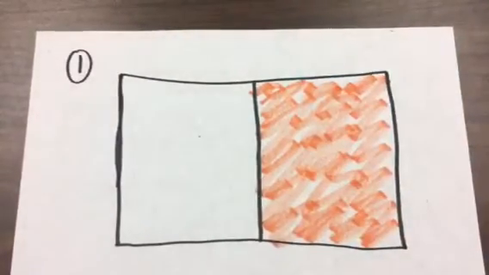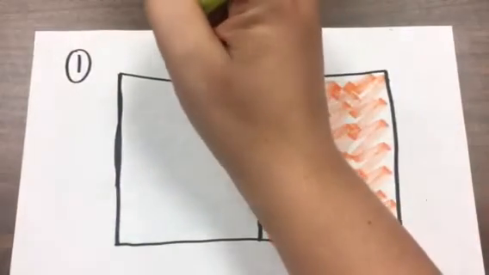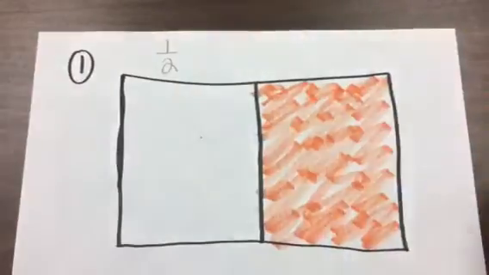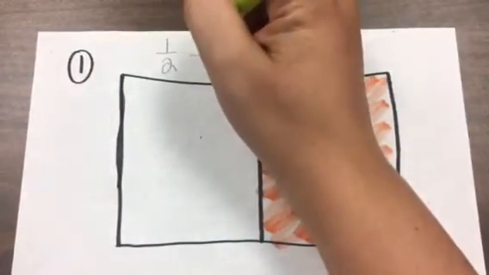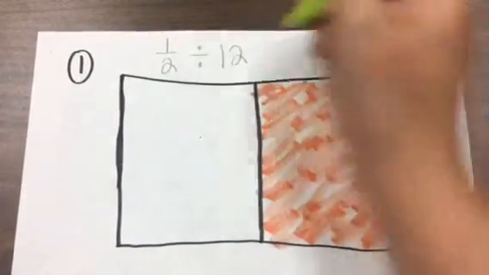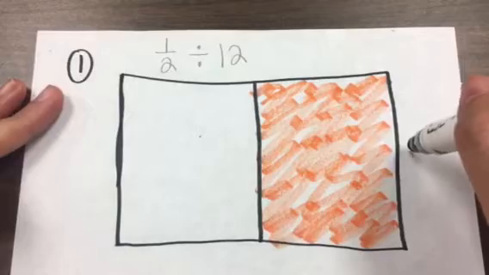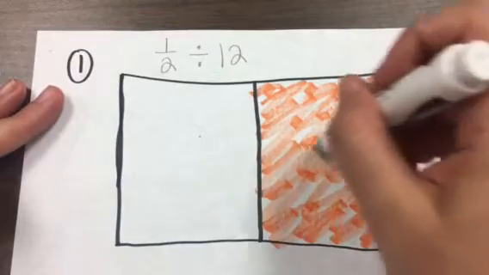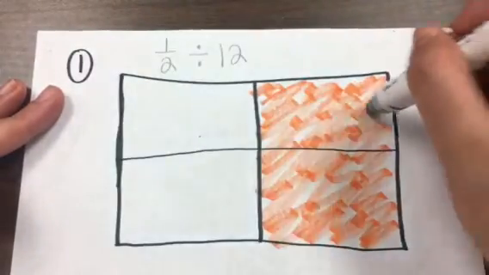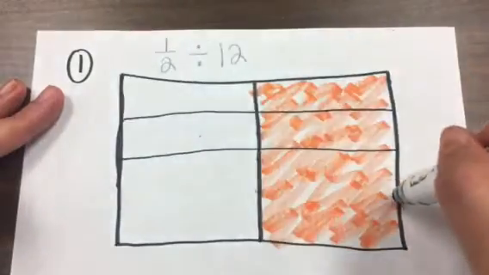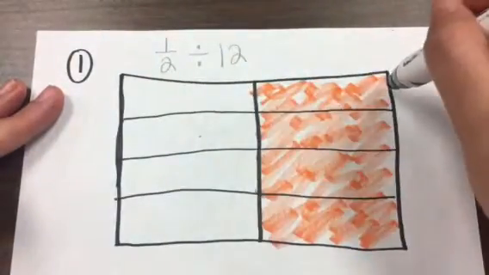Okay, so again, we start off with 1/2. So that's 1/2. And then I have to divide by 12, which means I have to cut this into 12 pieces. So there's 4.